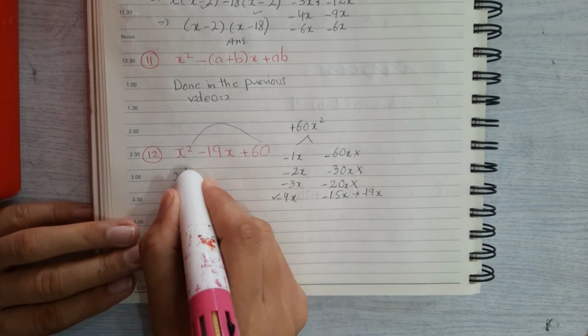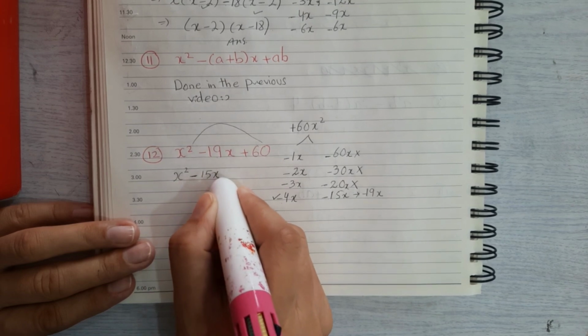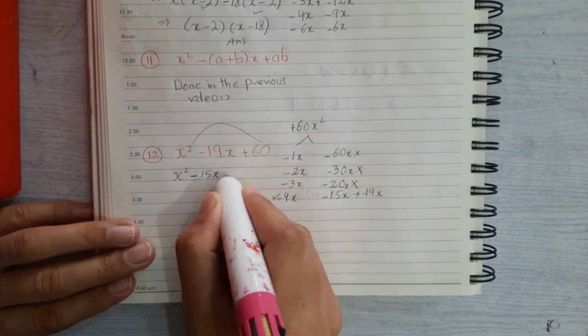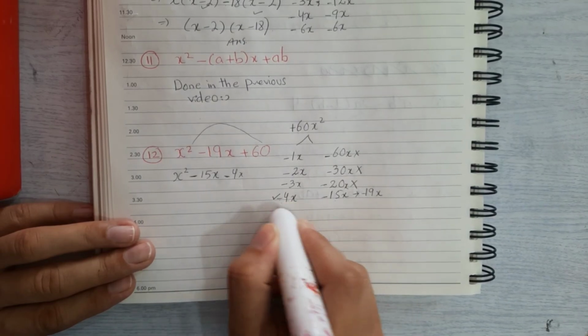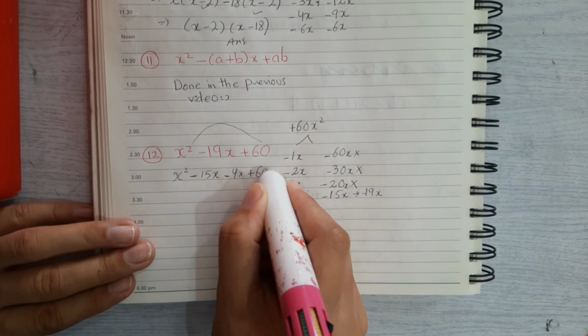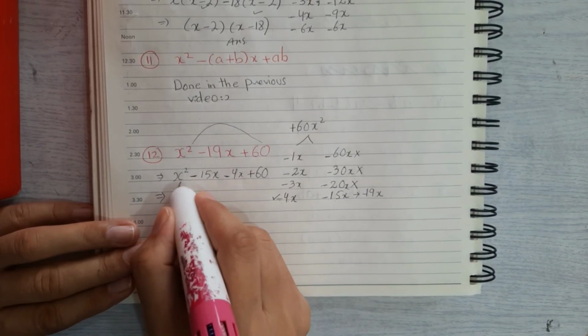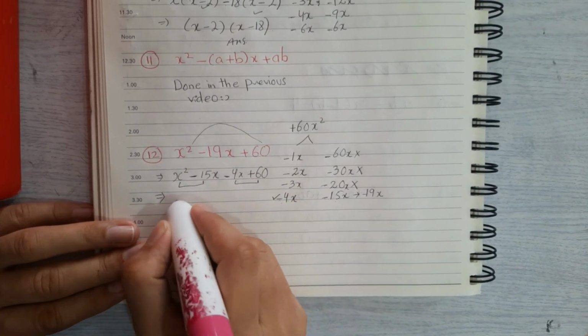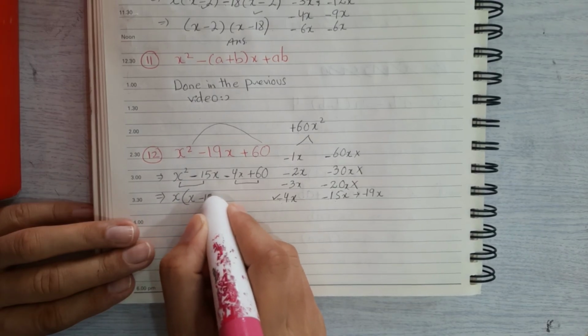So what I can do is x squared, instead of minus 19x, I will write minus 15x and minus 4x. Now it's up to you whether you write this first or this first. It's completely up to you. Plus 60. Okay. Now let's do the split. We split this, and then x is common, x minus 15, right?